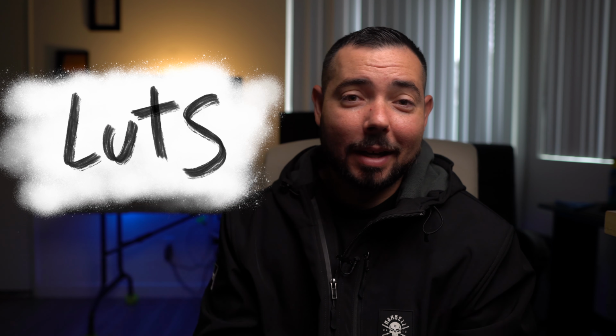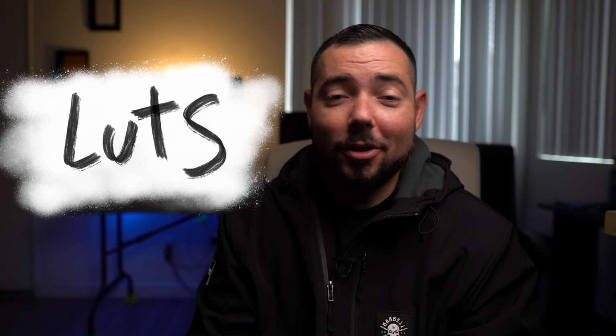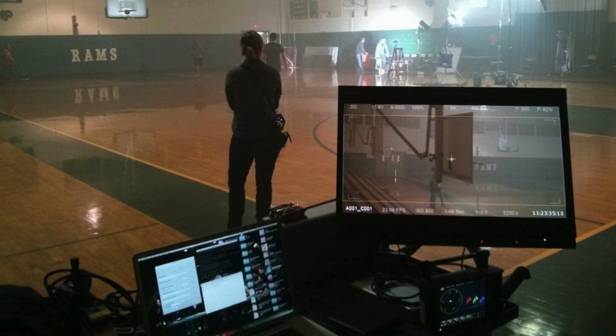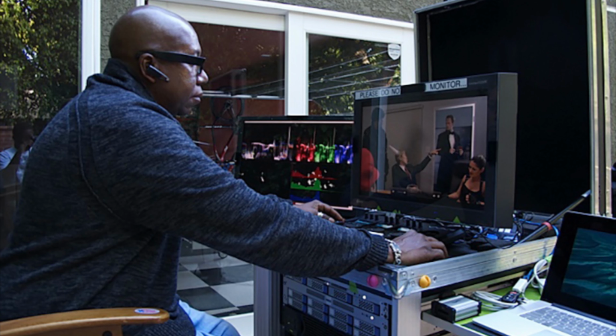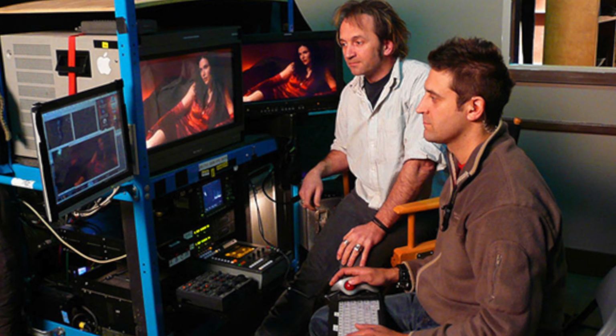The first thing that is on my list of things that I do not use as a filmmaker, editor, videographer, creator, whatever you want to call yourself, is LUTs. I just do not use LUTs. What is a LUT? A LUT is known as a lookup table, and a lot of times on set, LUTs will be applied to footage so that the director or the DP can get an idea of what the footage is going to look like after it's color graded.